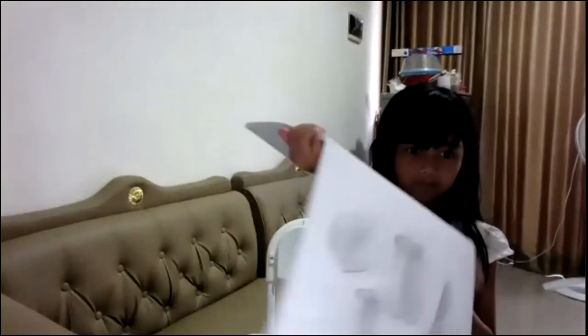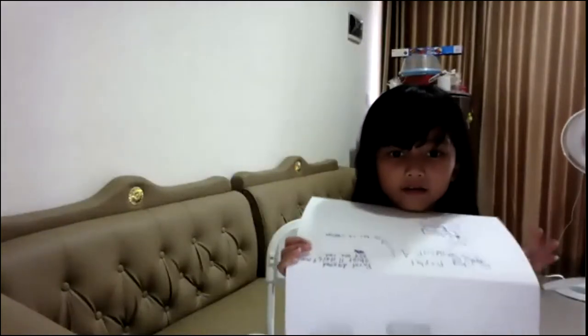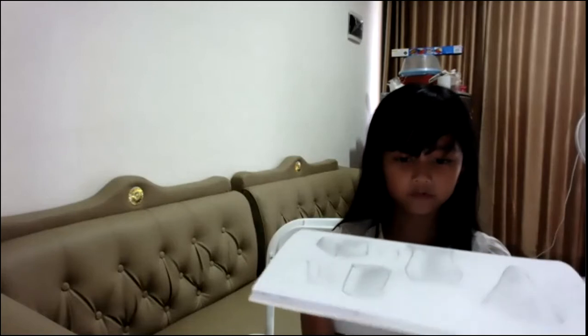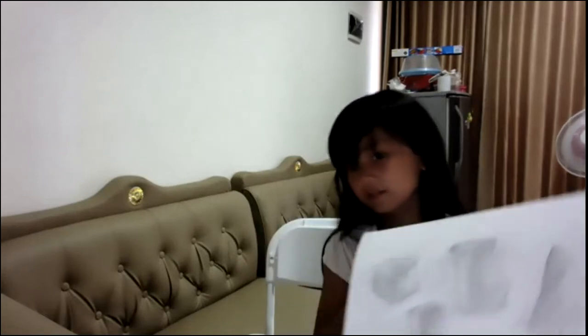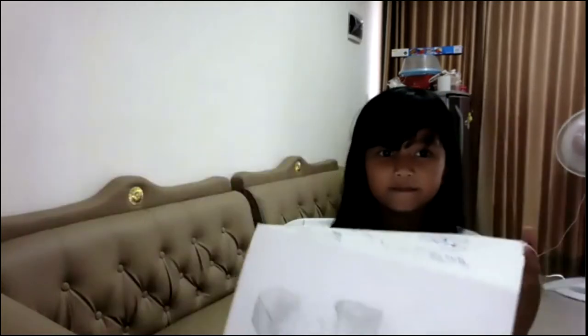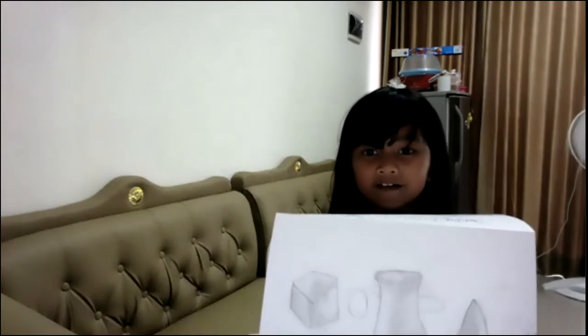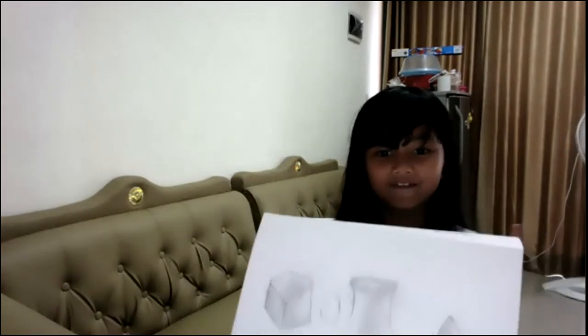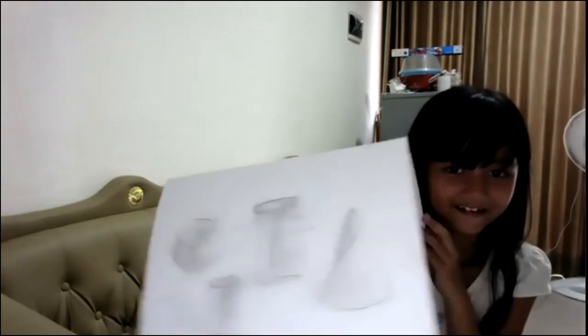Can you tell us something that you learned from this lesson, Devanka? Well, I learned how to make 3D shapes, forms, to make it short. And I learned how to make a shadow. And third, I learned how to be patient, because you need to be patient when you're tissuing it, when you're smoothing it. Okay, thank you so much, Devanka.